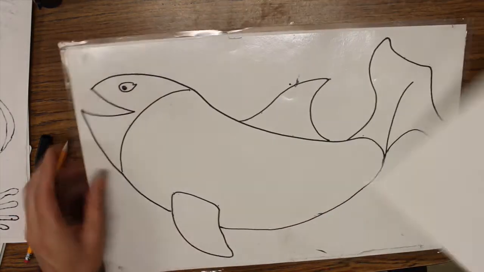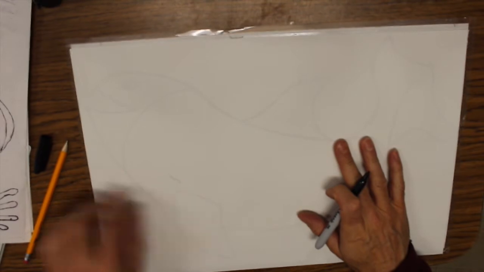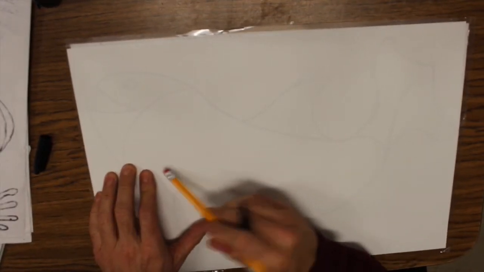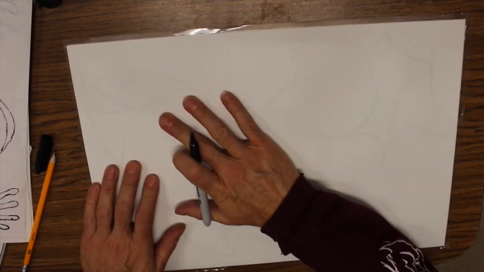Okay, here's how you do it. I have these animals already pre-done. You may have to make your own if you're at home. We use a double length paper here, so it's double wide. Two art sheets put together, or two normal art pieces of paper put together.